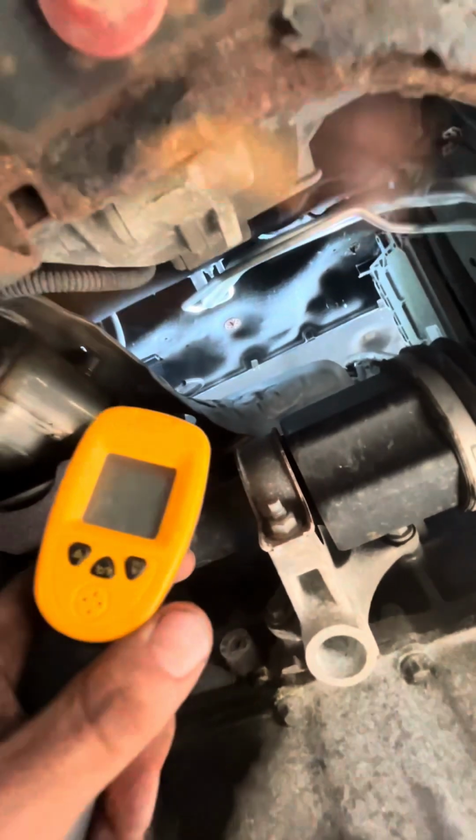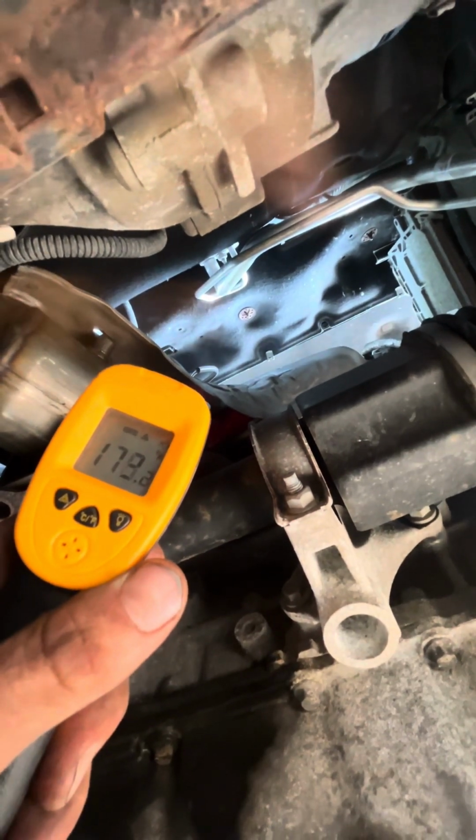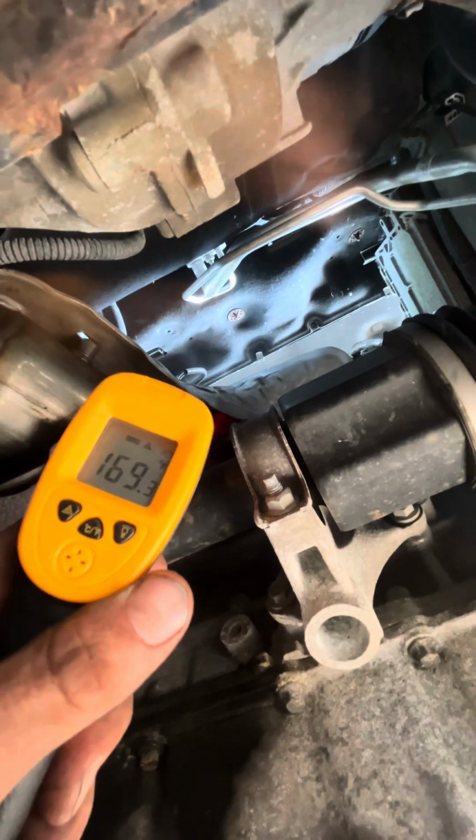So now that the new catalytic converter's in, we have an inlet temp of anywhere from 160, it's hovering around 200, and the outlet temp is right around 300. So we've got an increase of about 100 degrees, which is exactly what you want out of a catalytic converter. That tells us that that catalytic converter is actually working.